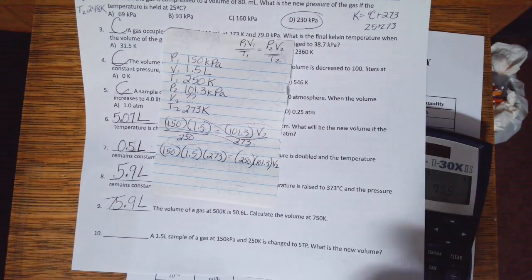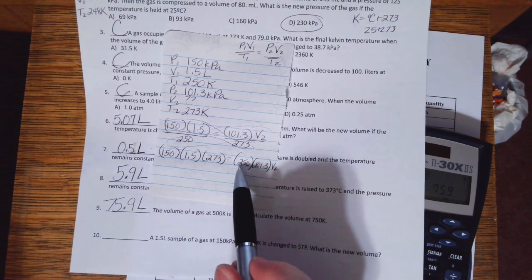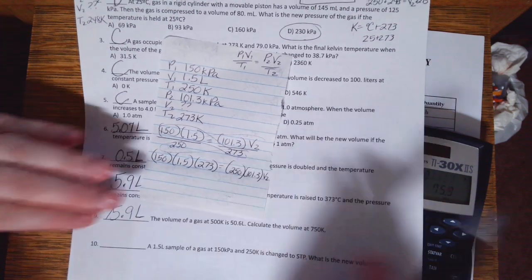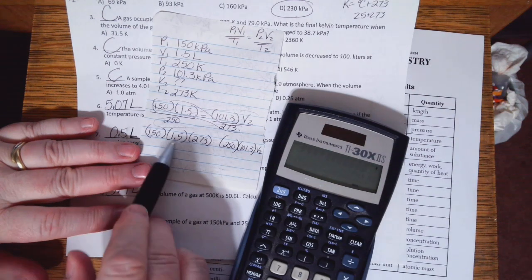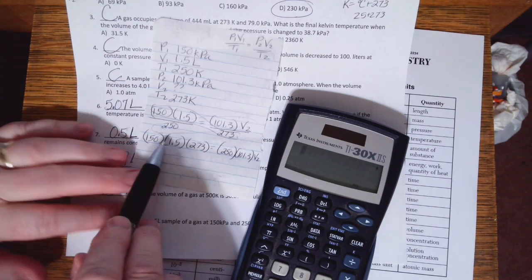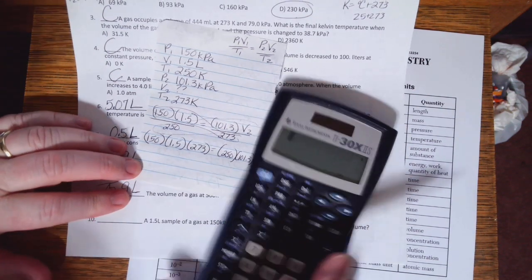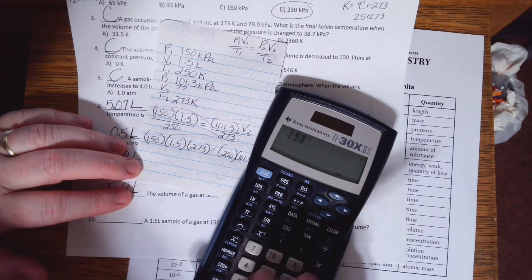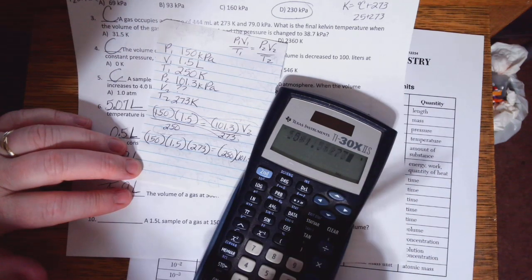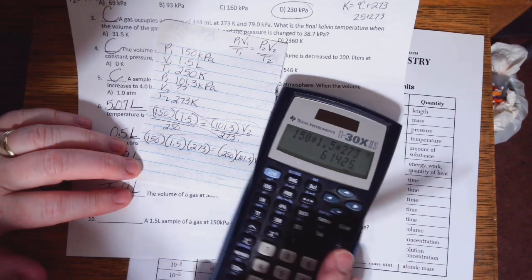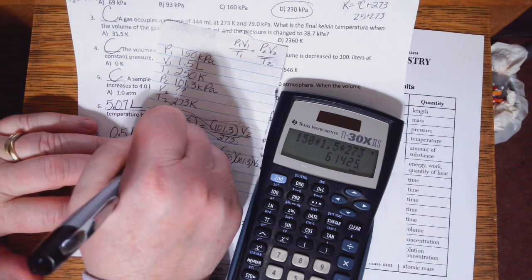All right, now last time I moved both of these underneath, but this time I'm going to show you how you might make fewer mistakes if you do the multiplication on each side. So I'm going to take these three numbers and multiply them. 150 times 1.5 times 273 equals 61,425.